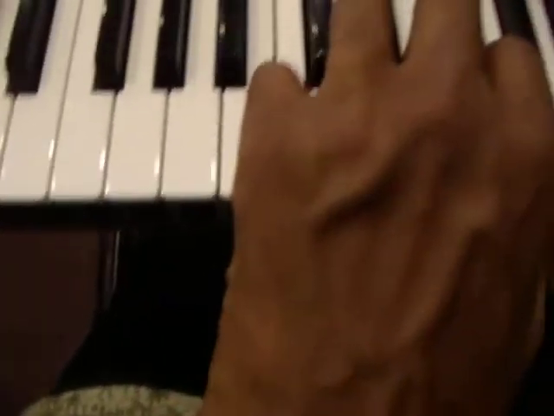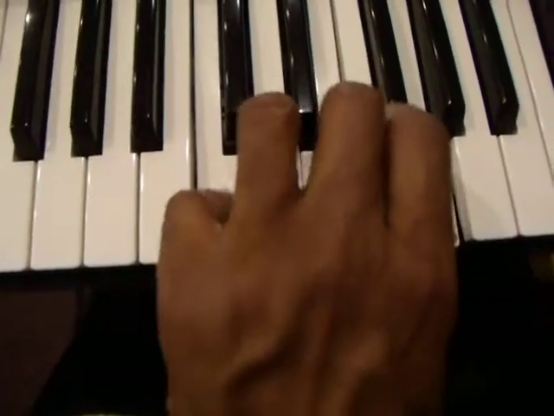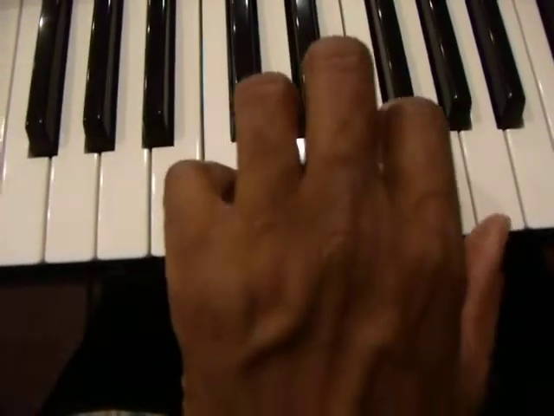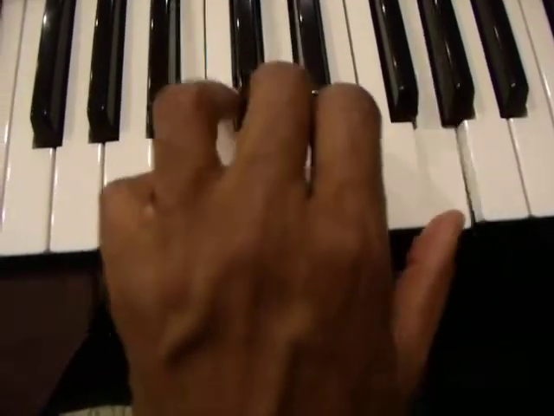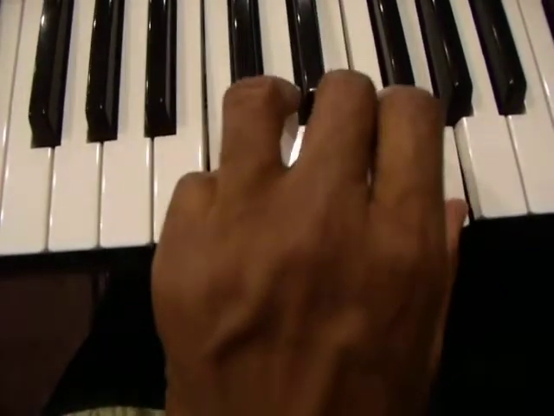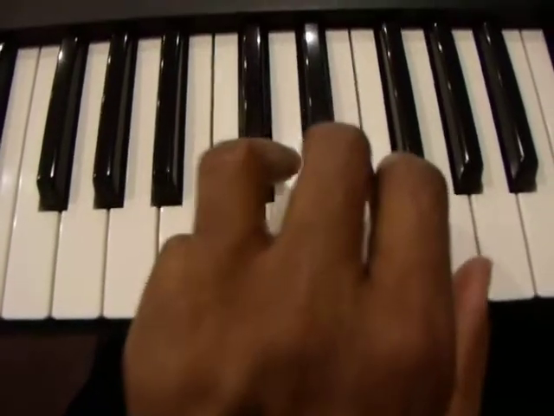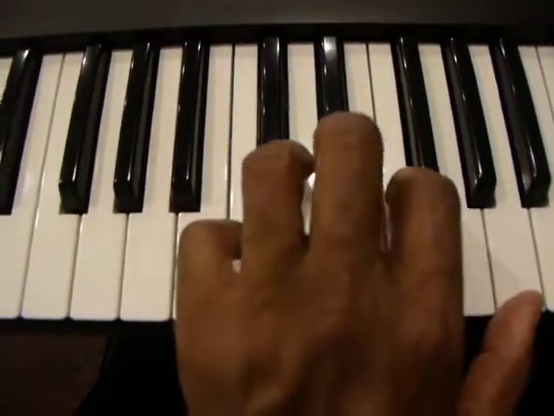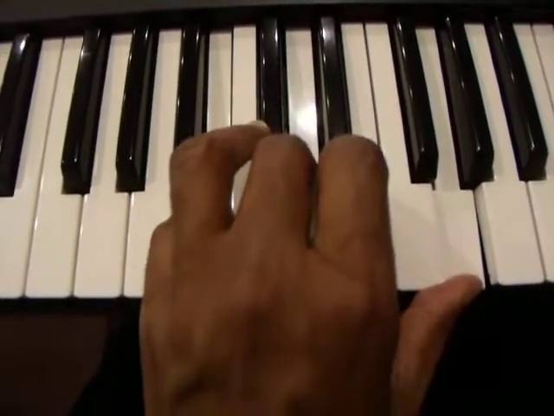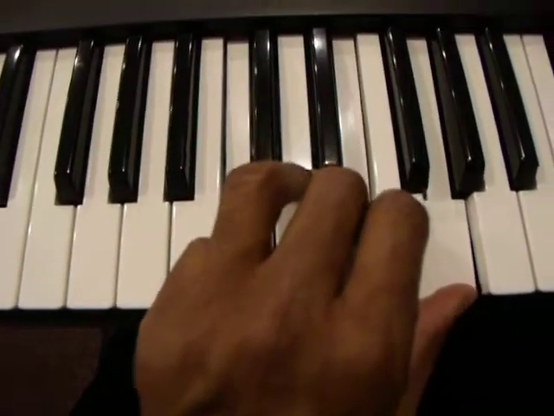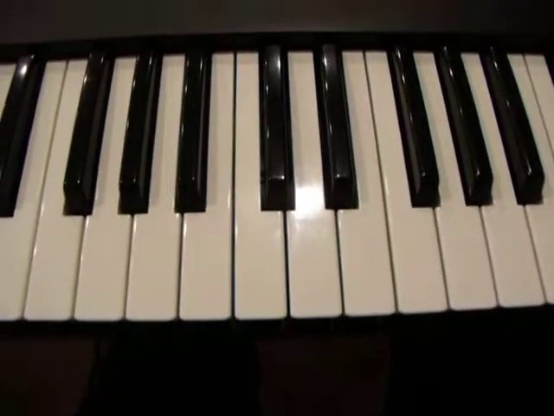Then I might even bring it up an octave with the left hand, playing the same thing. Or you could use the middle finger, like that. Do it again. Middle finger. There you go. So that's one chord progression.